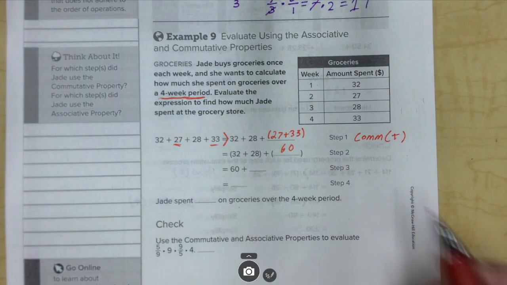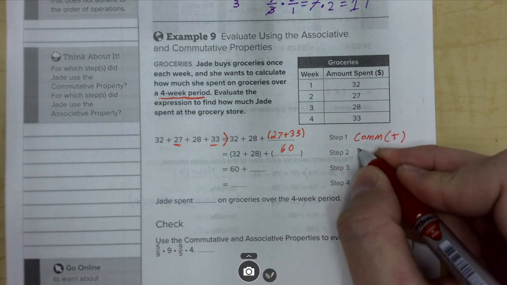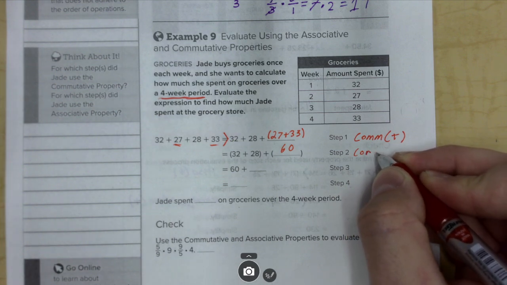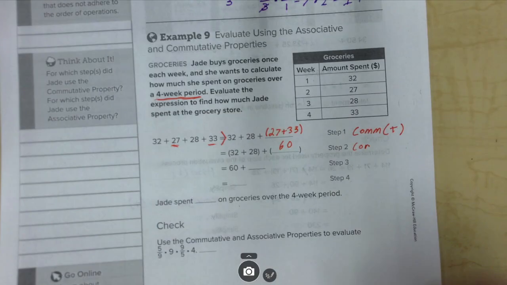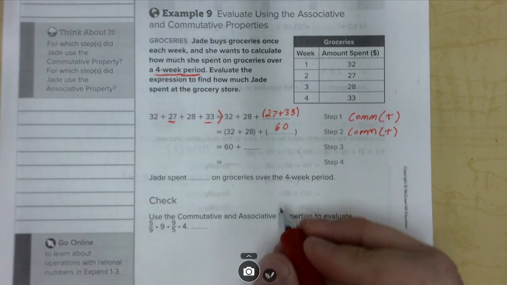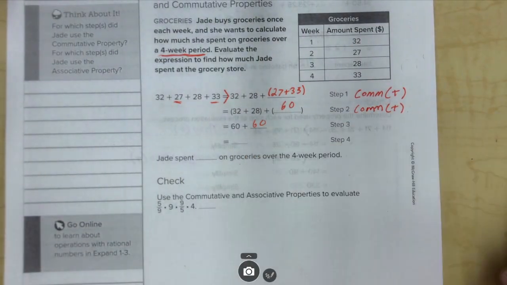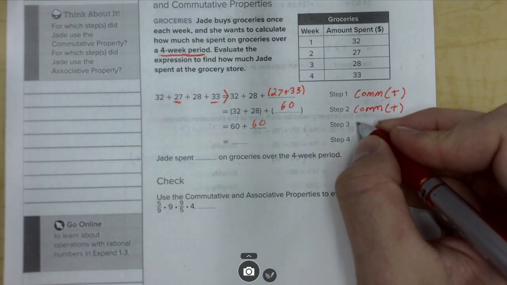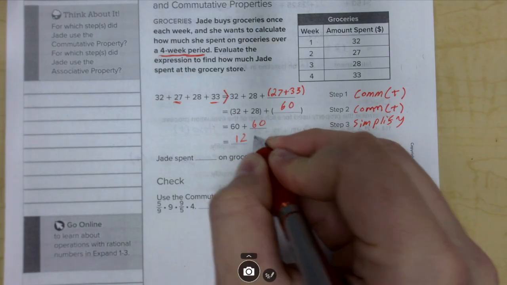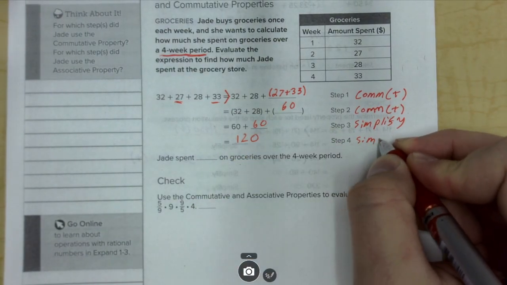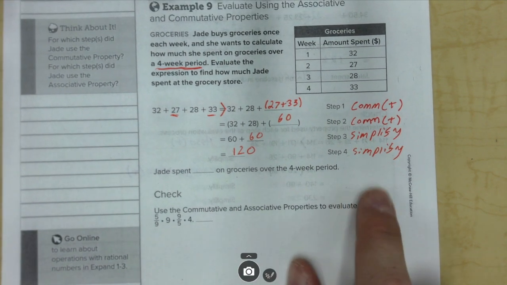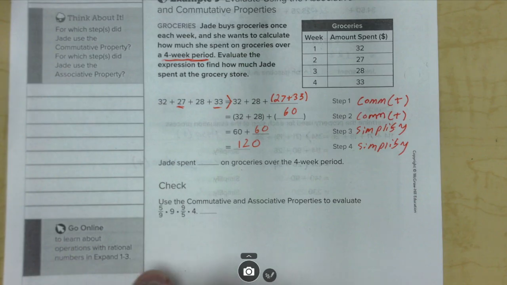We added grouping symbols here, so this was a simplify and another associative property. Yeah, we're putting in parentheses. From here, drop our 60 down. We now have 60 and 60. This is just the additive property of equality. We can call that just simplify, though. Proofs in math are fun, but they're kind of an art form you have to get used to, and it takes a while to get into the swing of things.